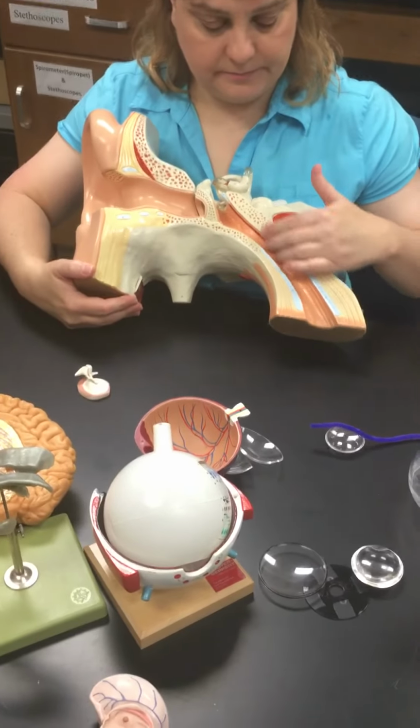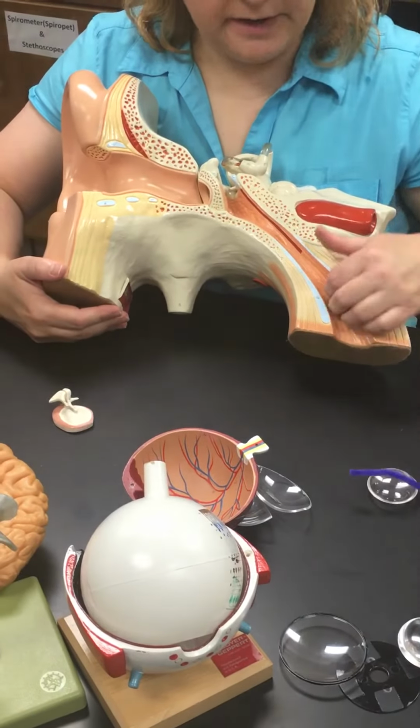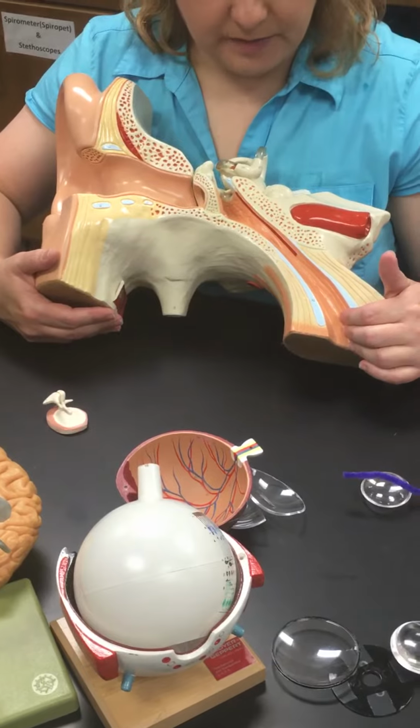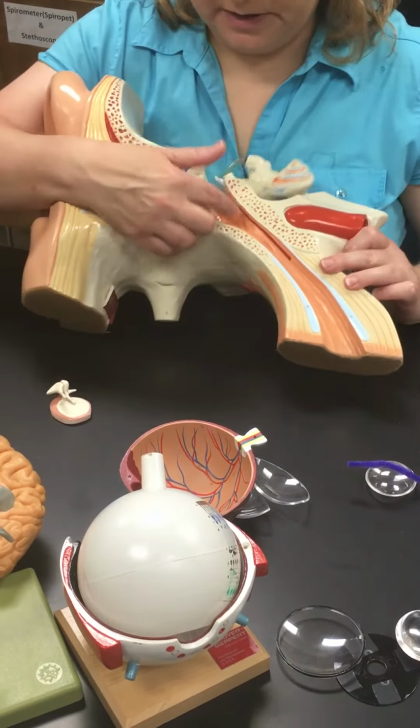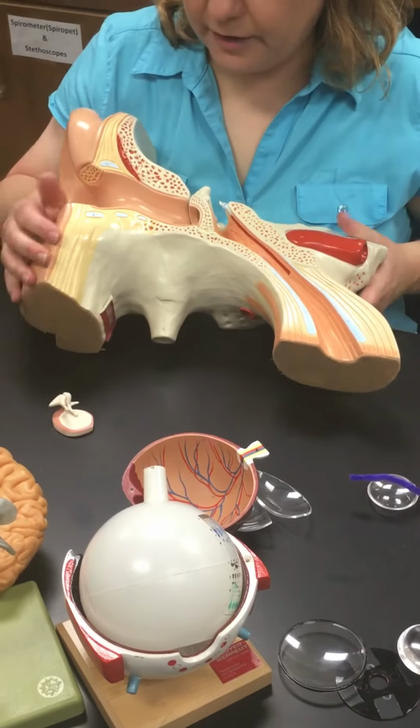What is that? Pharyngotympanic tube, or eustachian tube. And it connects to the middle ear, which is that area. What is the red thing? The carotid artery.